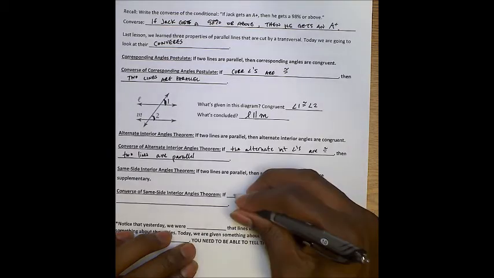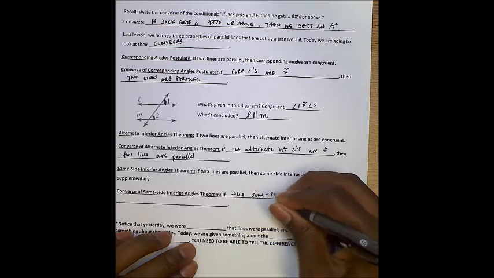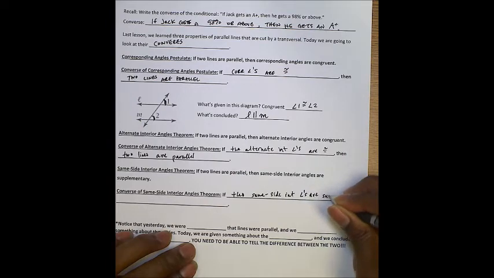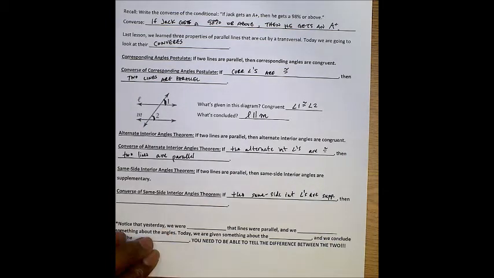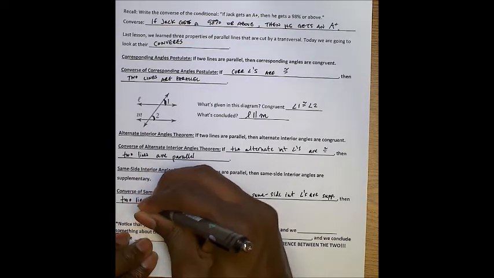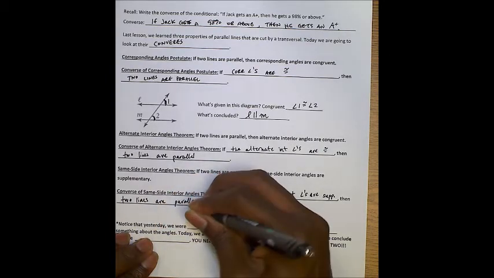Same with the same side interior angles. If two lines are parallel, then the same side interior angles are supplementary. We can write a converse for that. If the same side interior angles are supplementary, then two lines are parallel. I hope you get the gist of this. They're basically just approaching it from the other end.